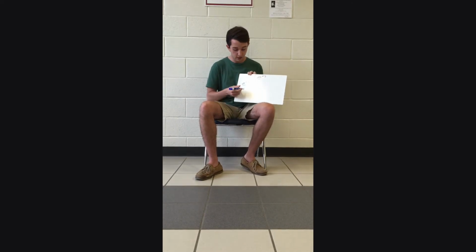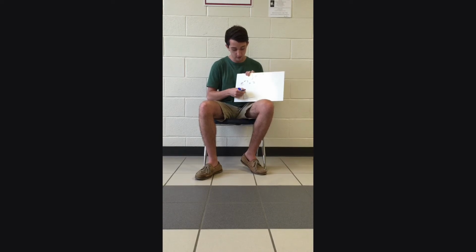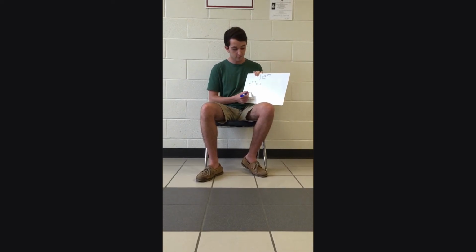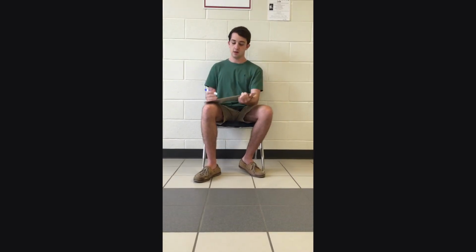So there's the function, and the graph of this in the first quadrant looks like this. And so if the integral is the area under the curve, this would be the integral of e to the xy equals 2.